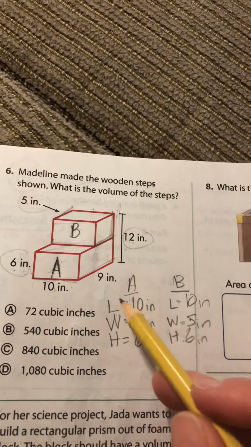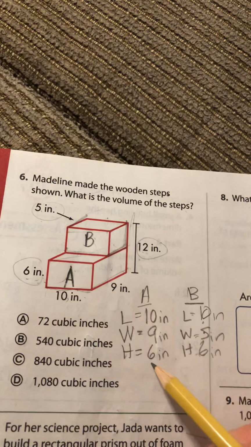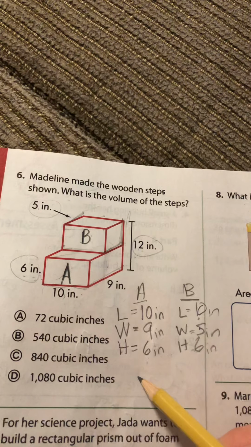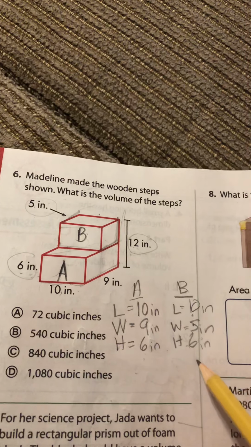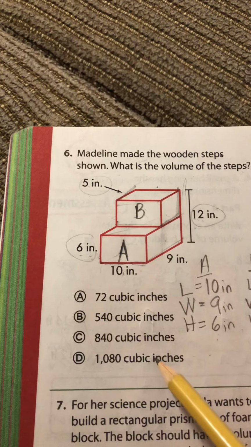So now we have the dimensions for both A and B. We know we have to multiply A to get the volume, multiply B to get the volume, then we add those two volumes together to get our total cubic inches.